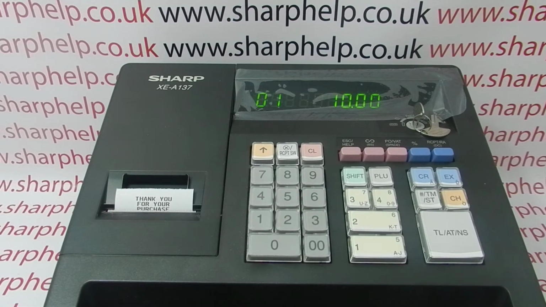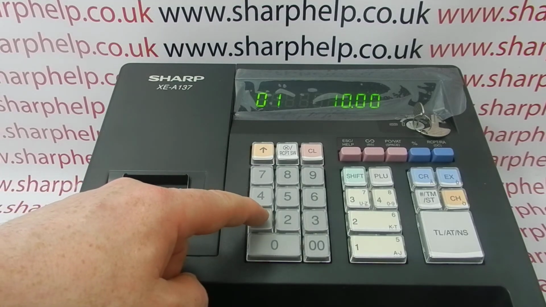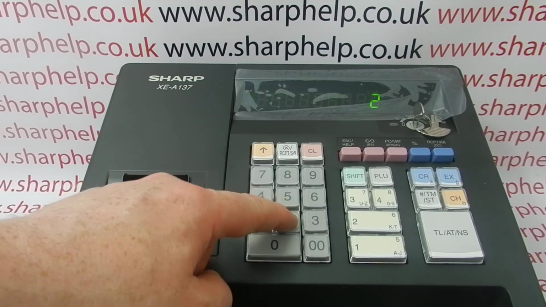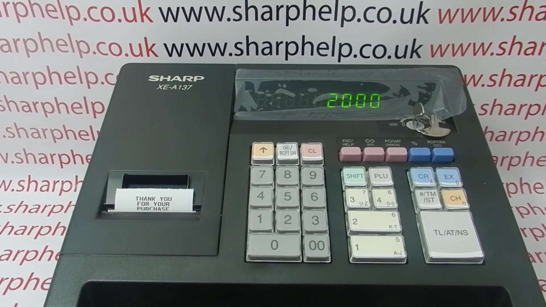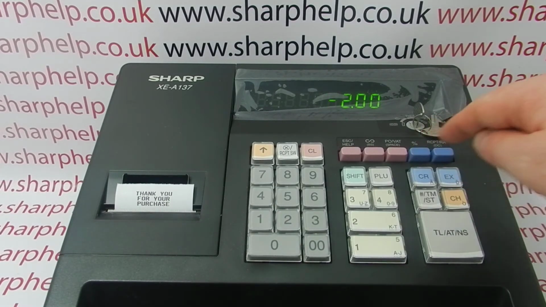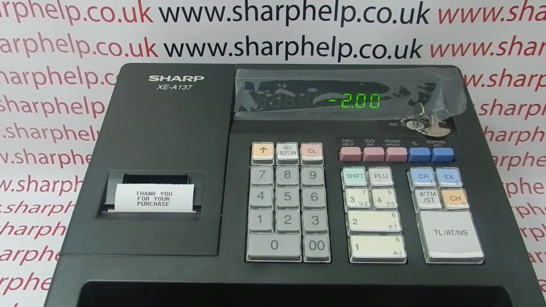You can either use the percentage discount key to give a discount off an individual item, so an individual line of a transaction, or by giving a discount off the whole sale. To give a discount off an individual item, after you've typed in the item, so £10 Department 1, you then type in the percentage discount. So for 20% it would be 2000, and then you hit this percentage button here.